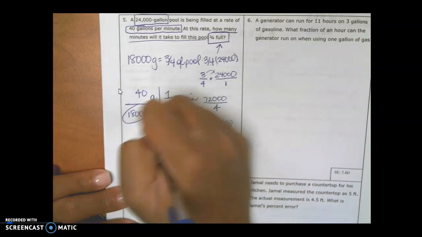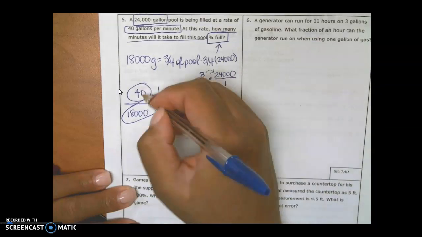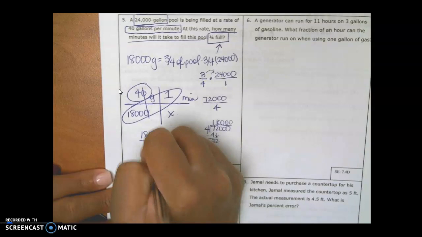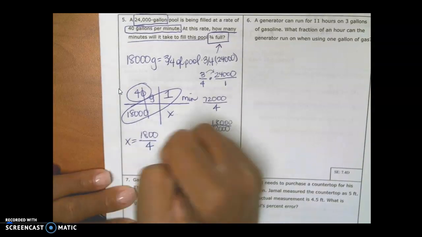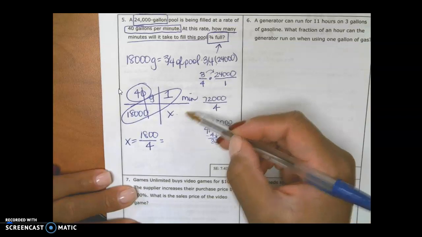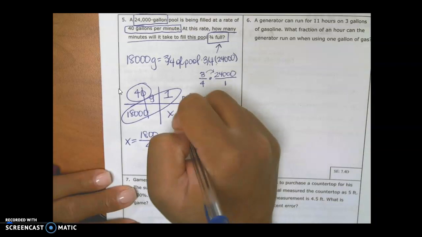Good. Cross multiply, then divide. What can I do with my zeros? 1,800 divided by 4 is going to be my x. And what is that going to mean? My x is the number of minutes.